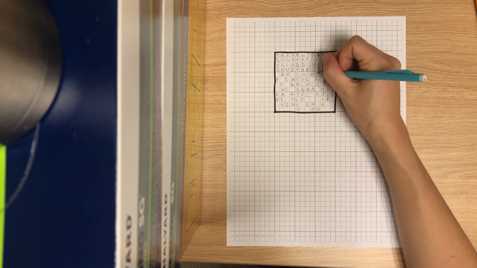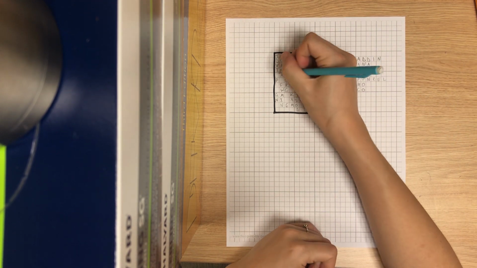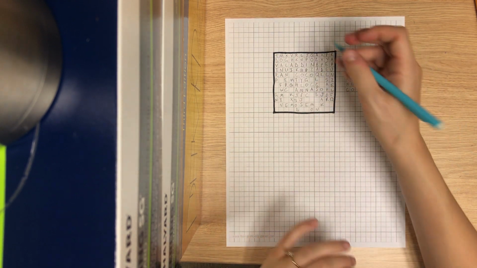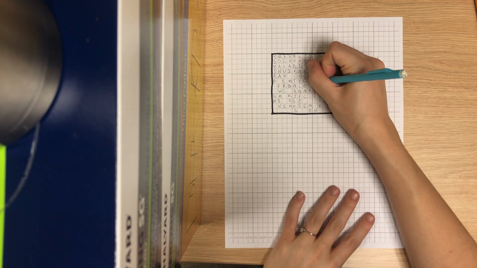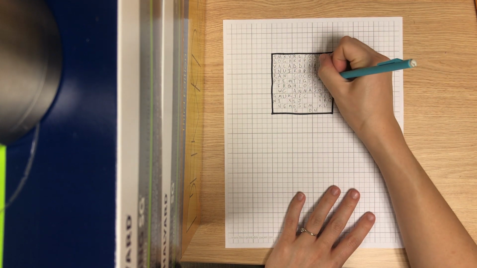So I'm going to finish filling in all of these letters, and I have to make sure that I write each letter readable because it's handwritten, so it's a little bit harder than ones that are printed out. I want whoever solves it to be able to read it.